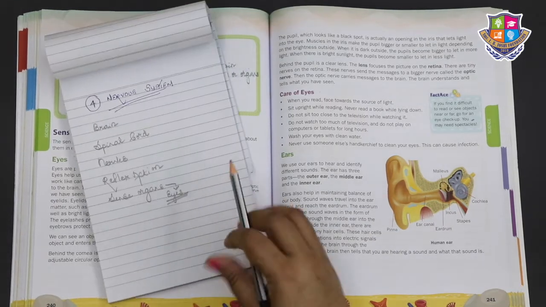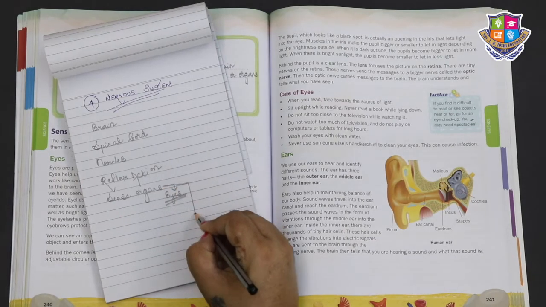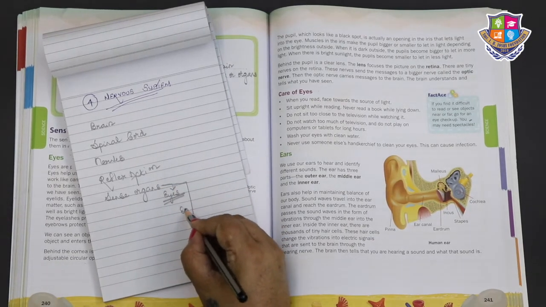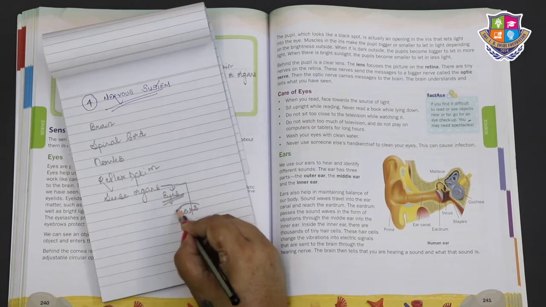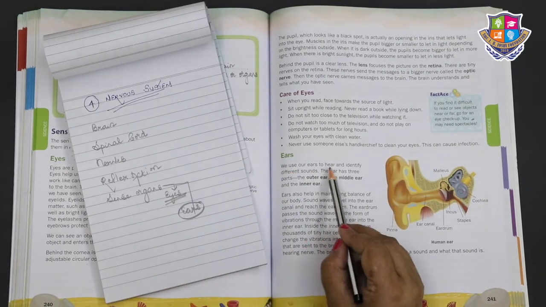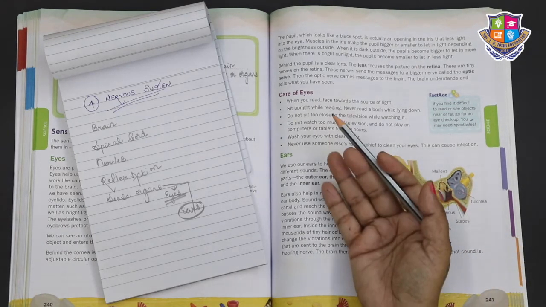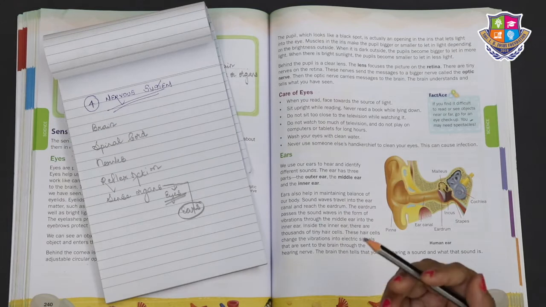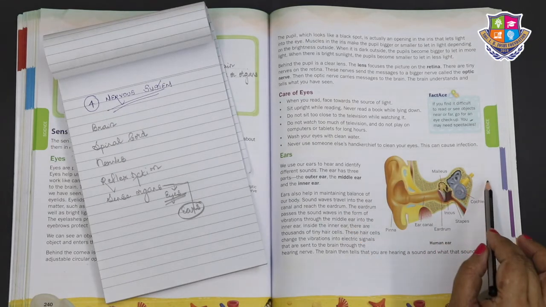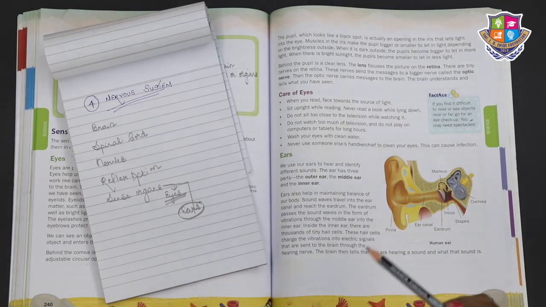Alright, next we are going to go to the next sense organ, that is the ear, children. Okay, to the ears. Now let's see about the ears. Before going into the knowledge about it, let's see the human ear. This is the human ear. This is what you're going to draw.